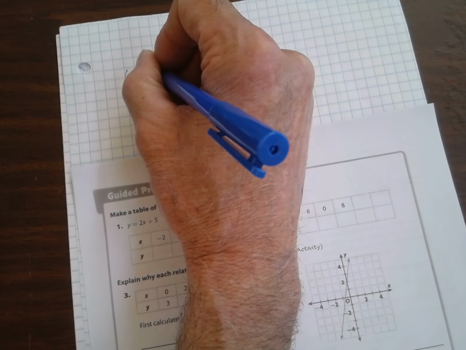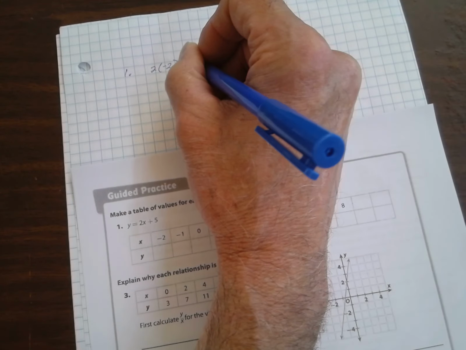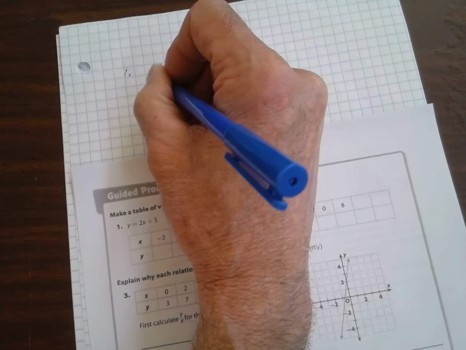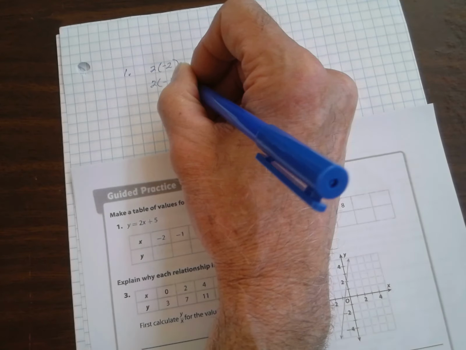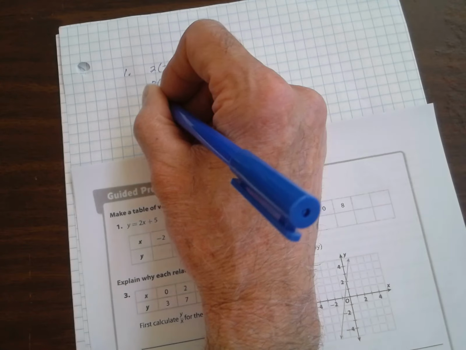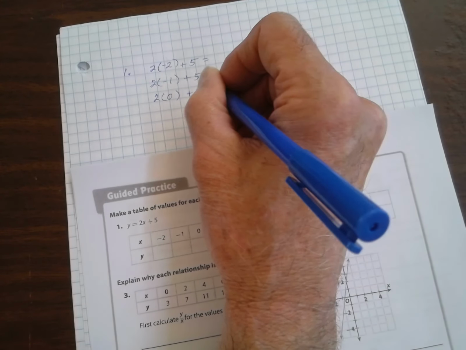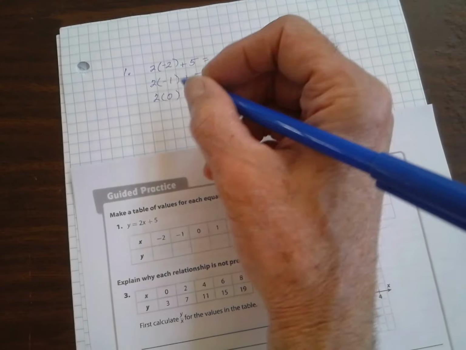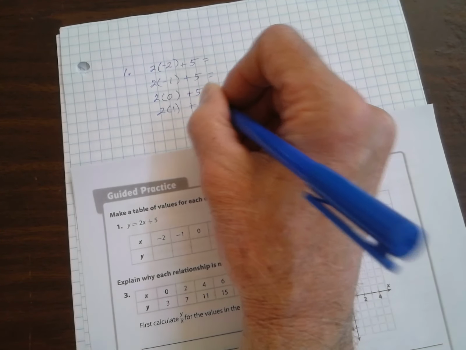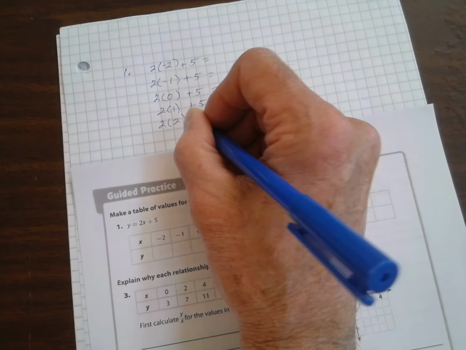So we start off 2 times negative 2 plus 5. Then 2 times negative 1 plus 5. Then 2 times 0 plus 5. Then 2 times 1 plus 5. And finally 2 times 2 plus 5.